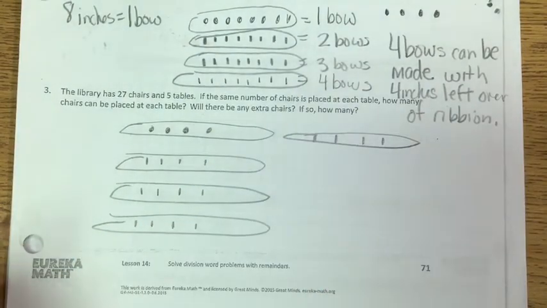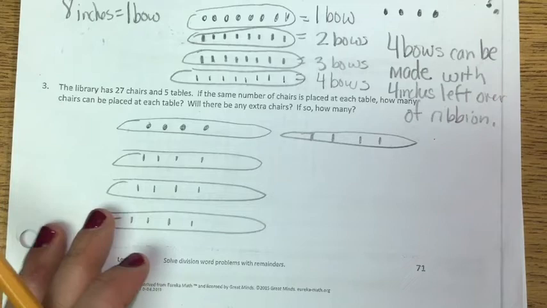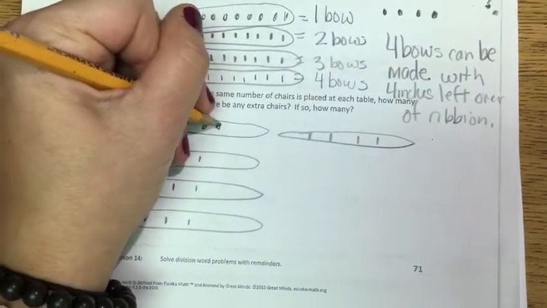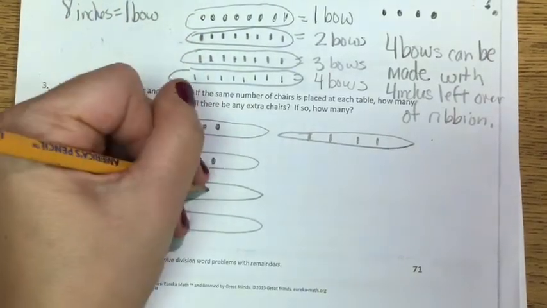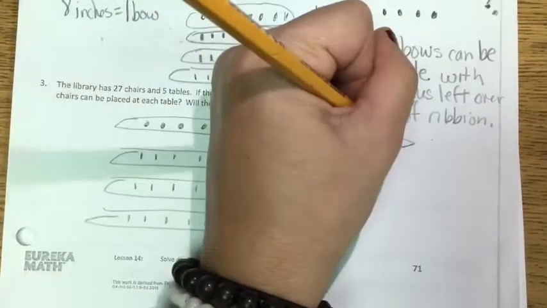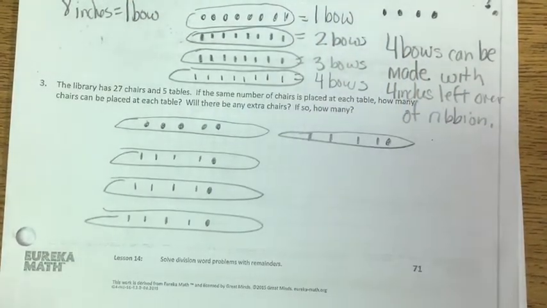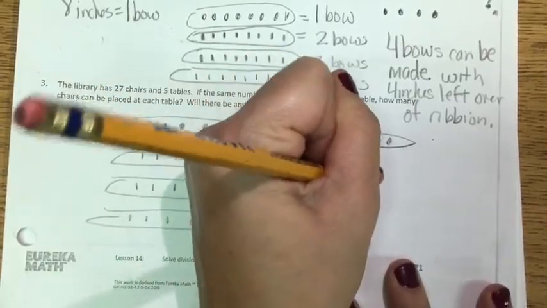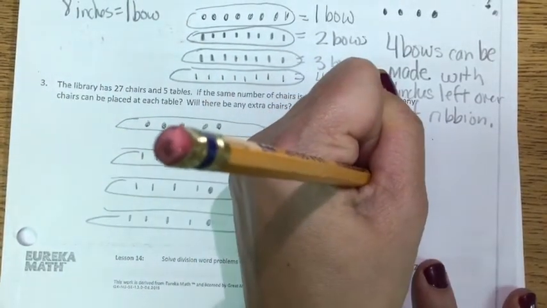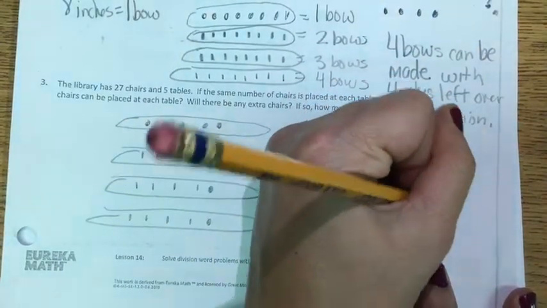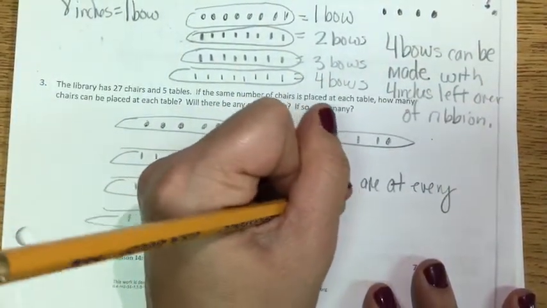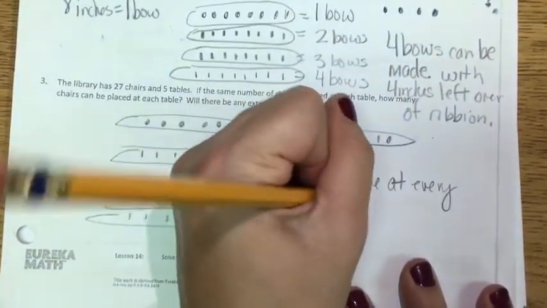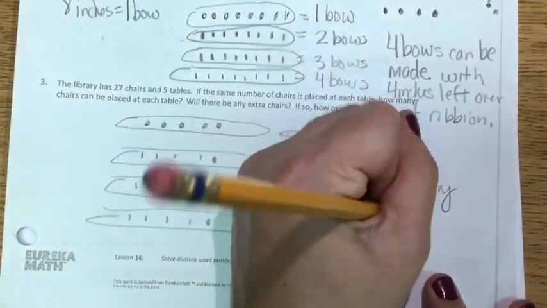Okay. Well, I actually feel like I could probably put another chair at each table. So here's 5, 10, 15, 20, 25. All right, so if 5 chairs are at every table, how many chairs will be left over?